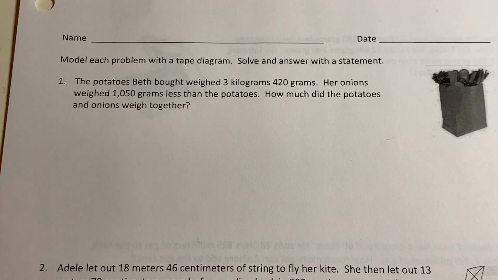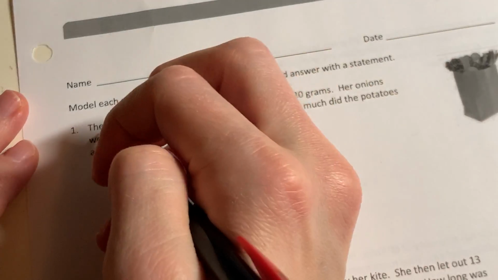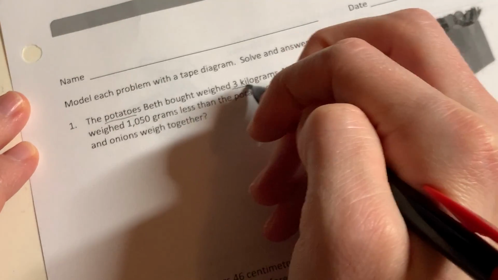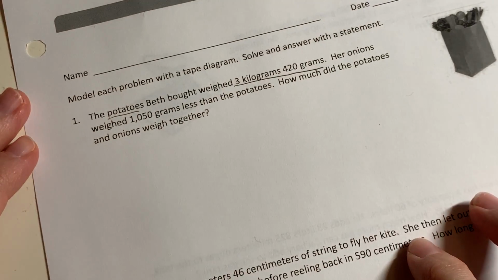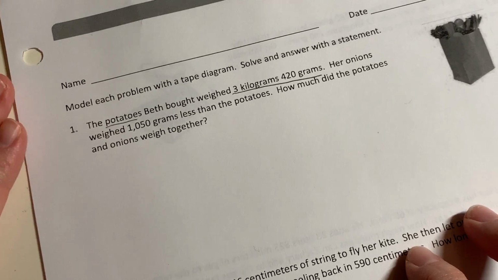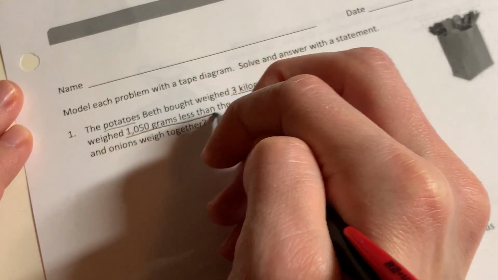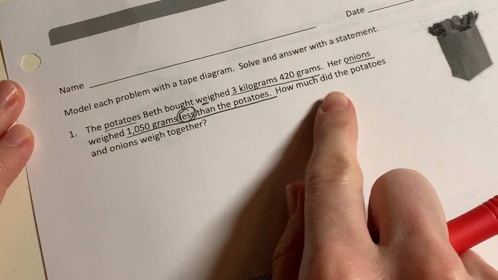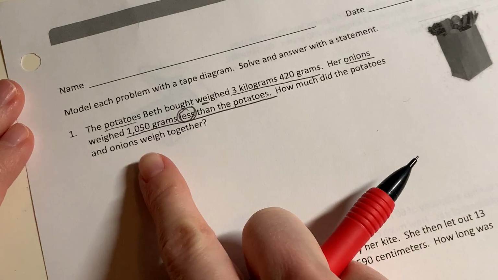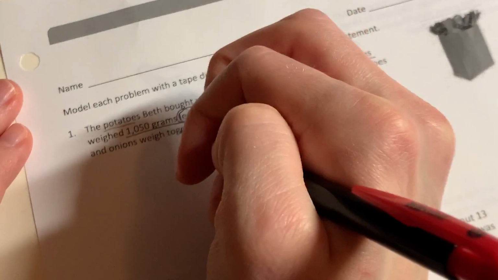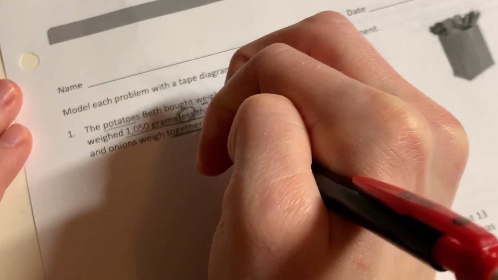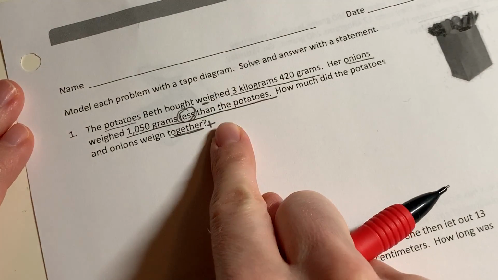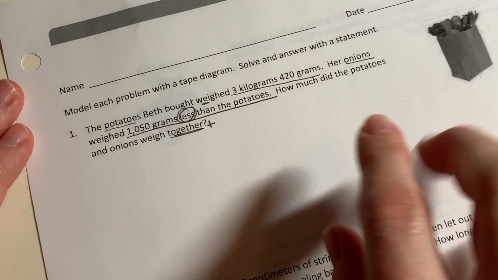All right, so here's what I'm noticing. It tells us that the potatoes weigh 3 kilograms and 420 grams. The onions weigh 1,050 grams less than the potatoes. Less means we're going to be subtracting. They want to know how much the potatoes and the onions weigh together. So this together means that at some point we're going to add. So we know we need to subtract and we know we need to add at some point.